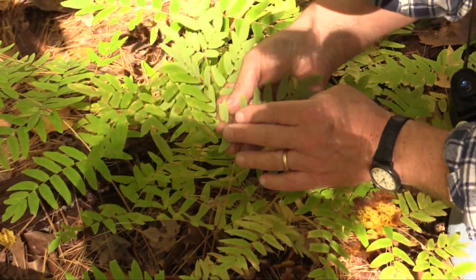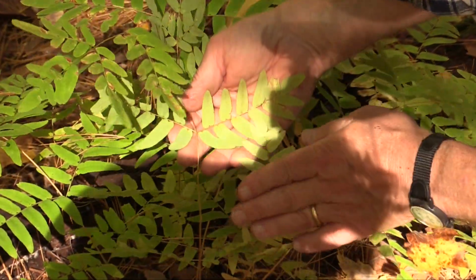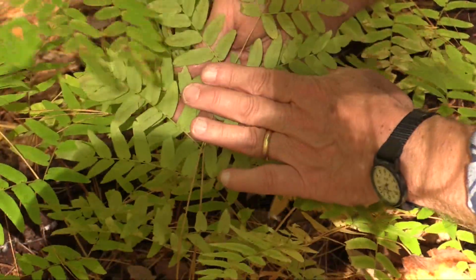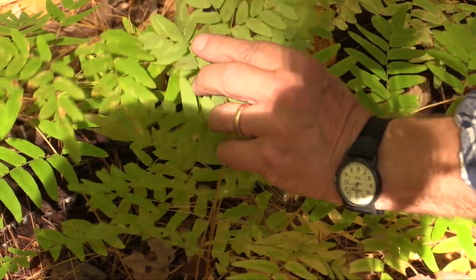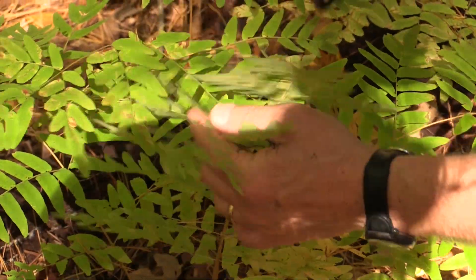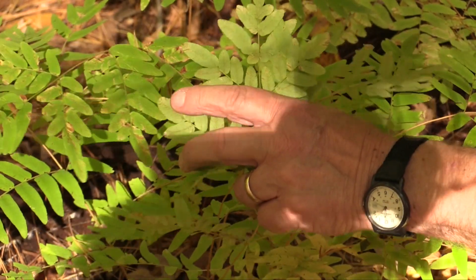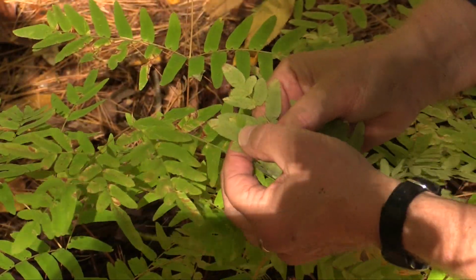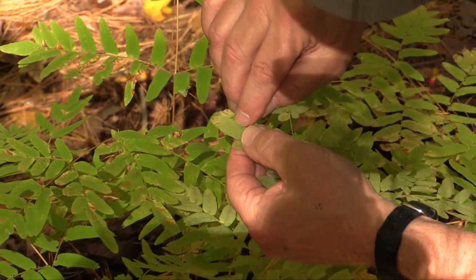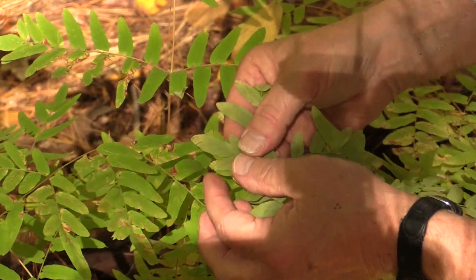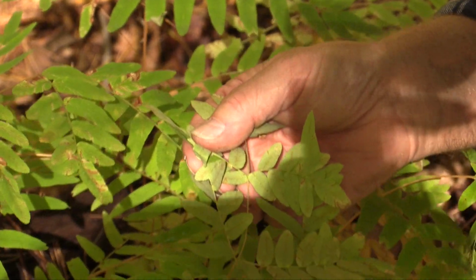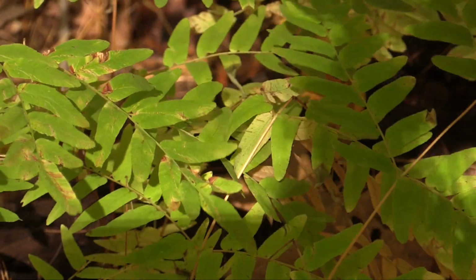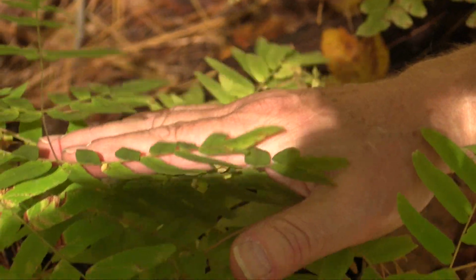I don't see any spores on this, but different species have their spores in different locations. This is heavily veined on the back, which I'll make a note of for when I go to try to research this further.